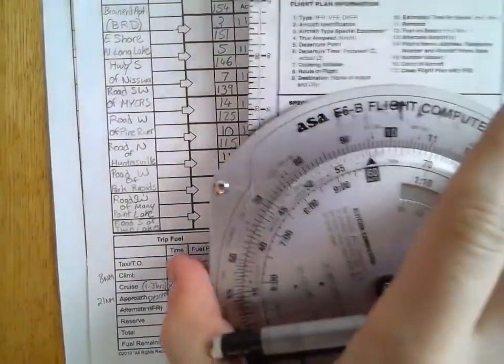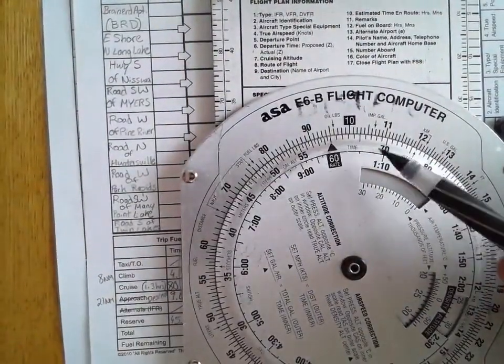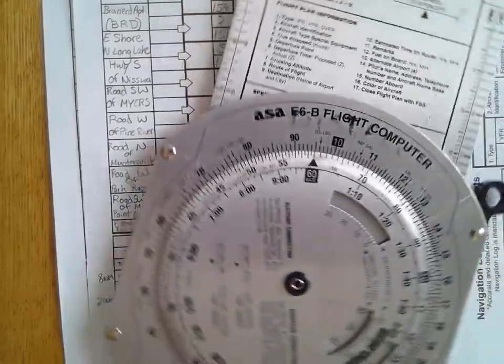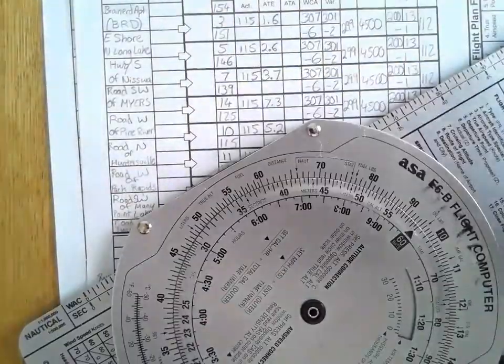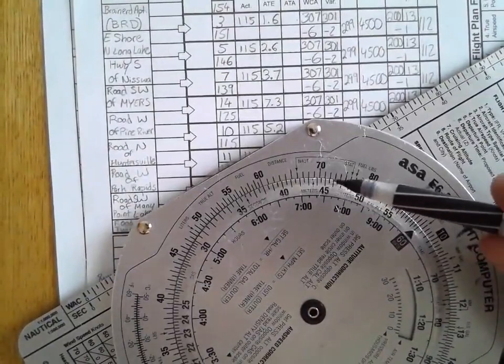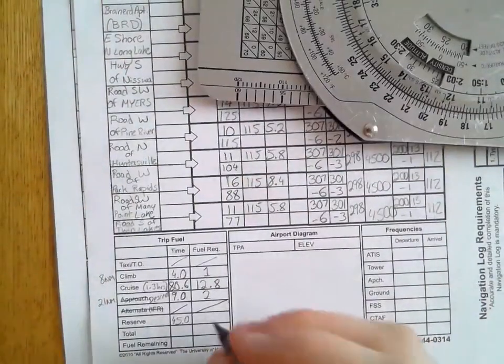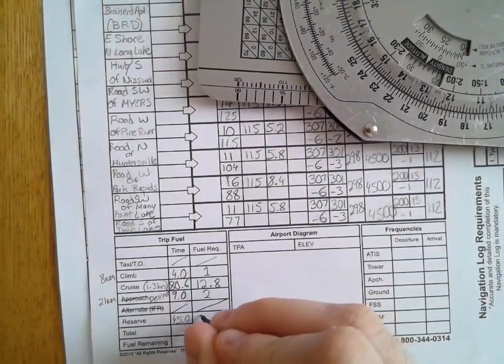So next thing is our reserve fuel of 45 minutes. To calculate reserve fuel, you want to use the cruise fuel burn rate of 9.5. 45 minutes, our time will be on the B scale, which we have right here. So that looks to be about 7.1 gallons. So we'll write that there.